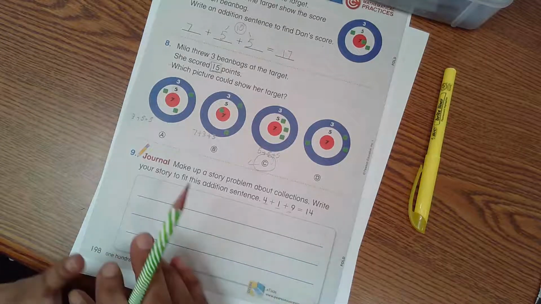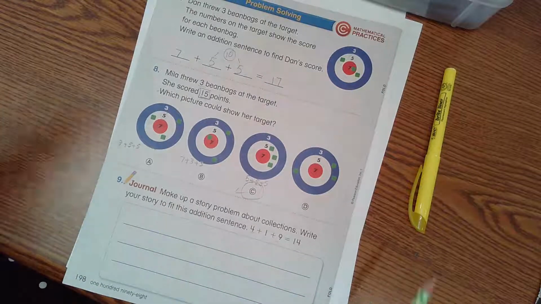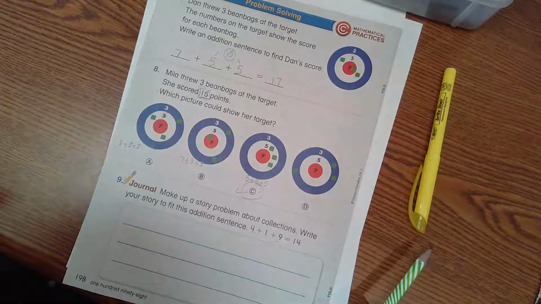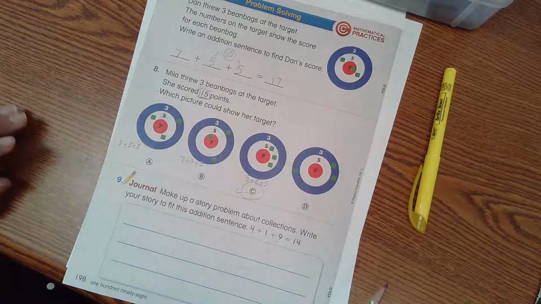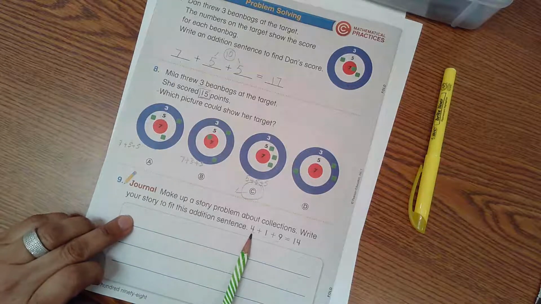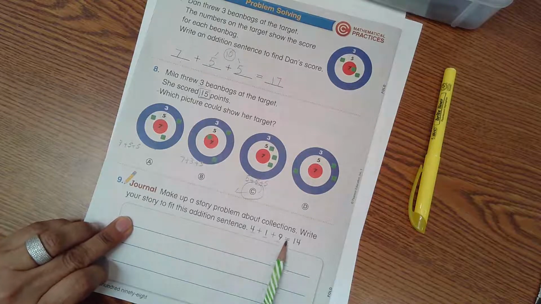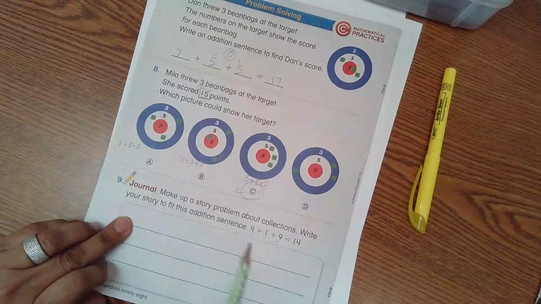So you can do any story problem using whatever you like, put your name and your friend's name. You're collecting stamps or coins or stickers, and one should collect 4, one should collect 1, and one should collect 9. So these are the numbers, or the addends, that you are using.